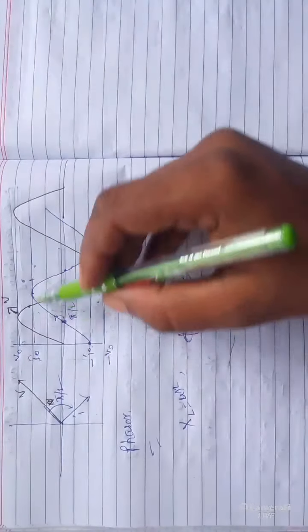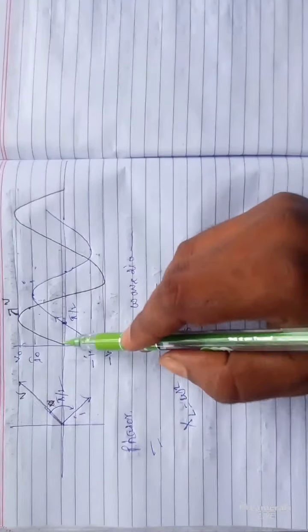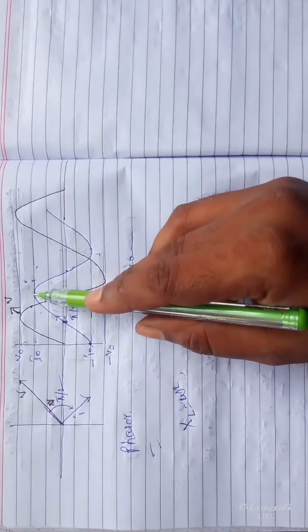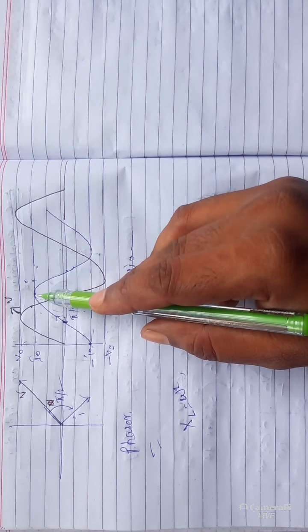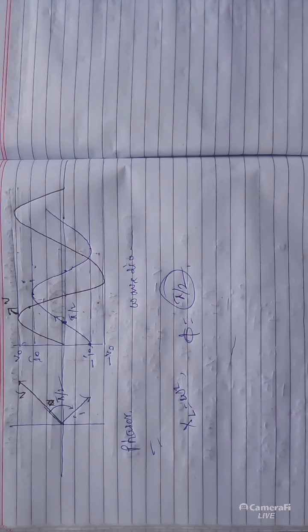That's why in the wave diagram, when current is maximum, voltage is 0, and when current becomes 0, voltage becomes maximum. So current and voltage are not in the same phase. The phase difference between them is pi by 2, and obviously the current lags the voltage by an angle pi by 2.